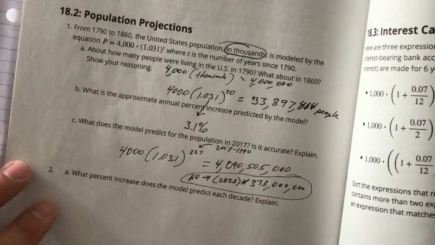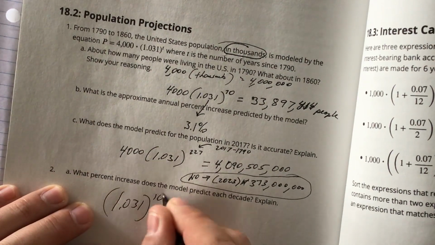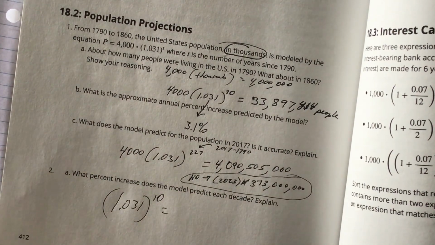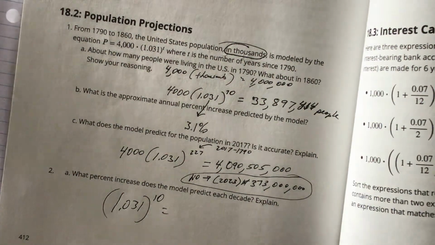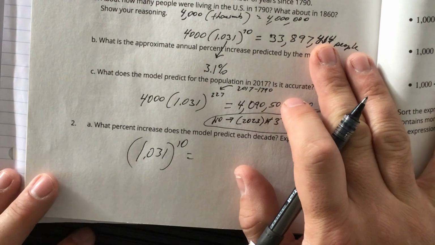What percent increase does a model predict each decade? Well, a decade is 10 years. So let's see what we get. Again, just looking at the rate to the 10th power.